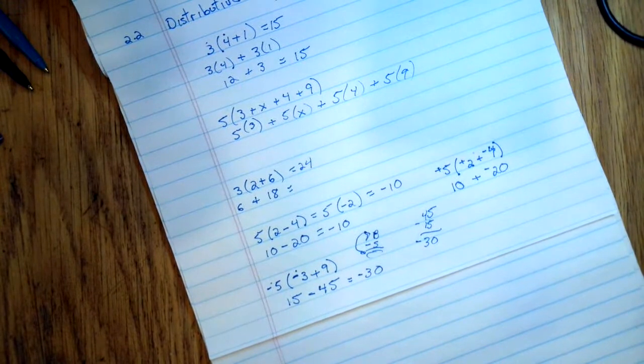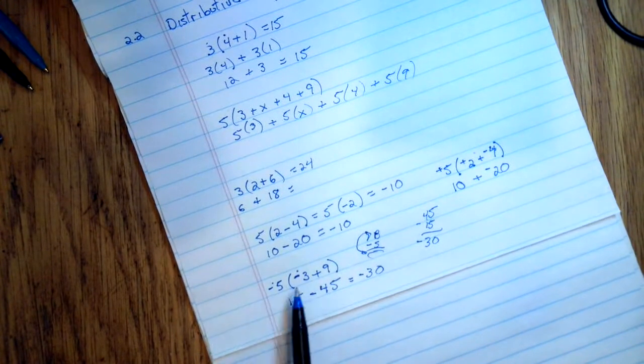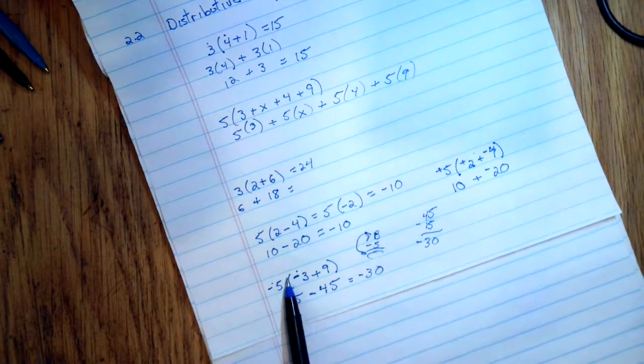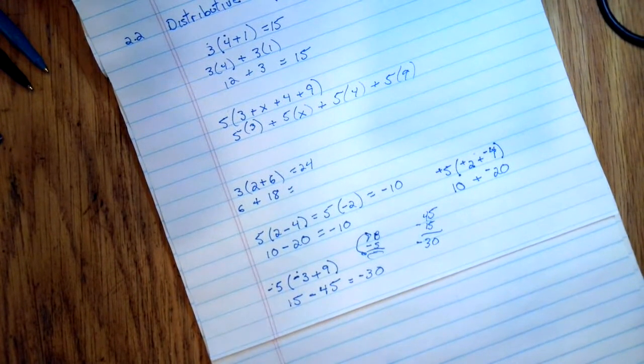So that's how you do it. So you distribute when they're positive and negative numbers. In your head, you're saying this is a negative 5, a negative 3, a positive 9, and you're saying that times that times that, and you're just adding them all together.